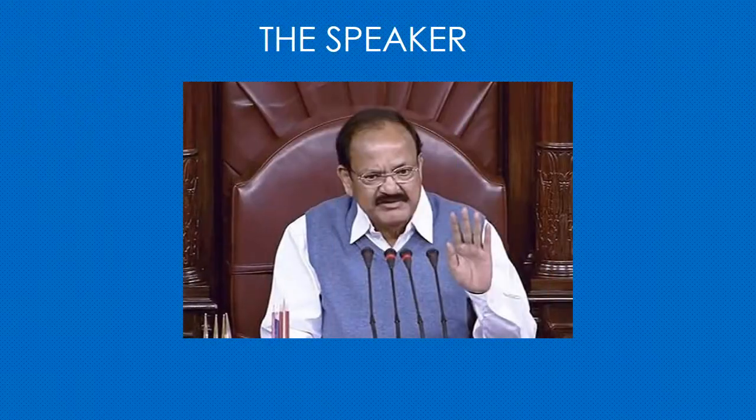The Speaker. The Speaker is the presiding officer in the Lok Sabha. The members of the Lok Sabha elect the presiding officer or the Speaker from among themselves. All members have to take an oath of loyalty to the Indian Constitution in the presence of the Speaker. The Speaker supervises the proceedings of the Lok Sabha and maintains order and discipline in the House.